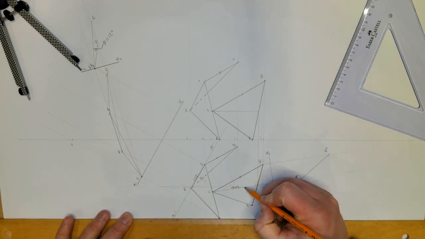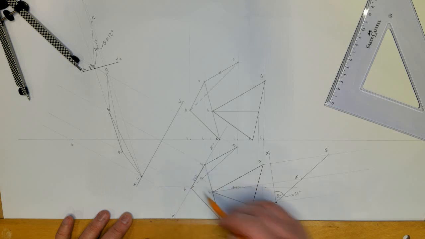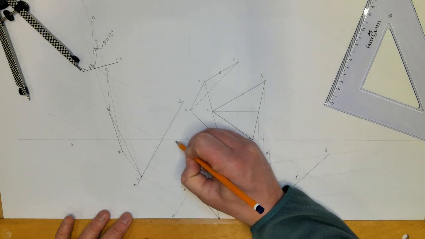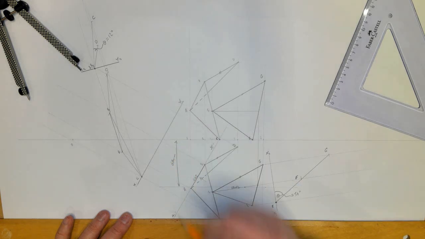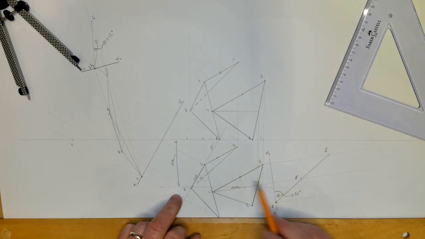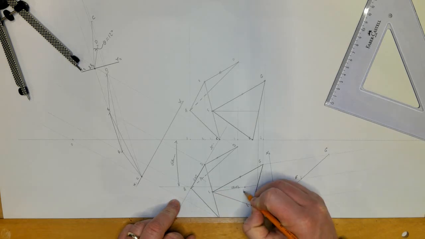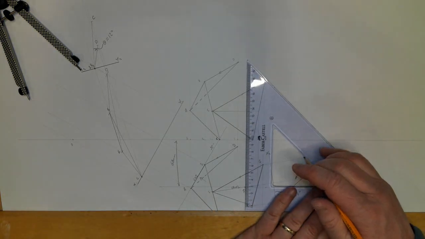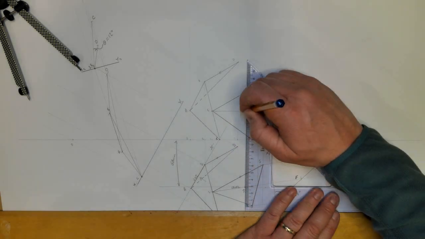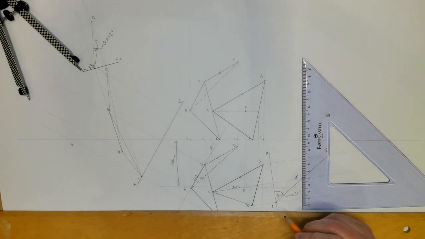I'm going to strike a line across, and where the 68 millimeters from the XY line or the vertical plane is, take a horizontal line across. Where it intersects with our level line from F is going to be point P. Again, we can project that back up into elevation. And that's point P here.